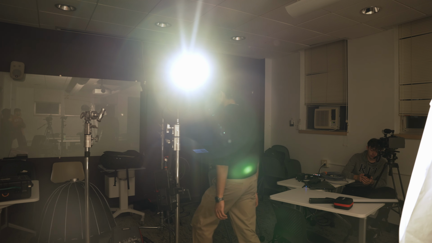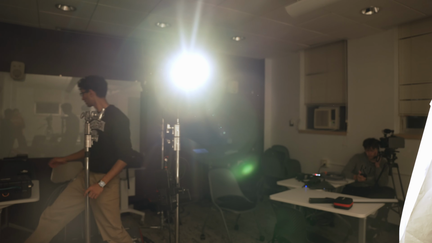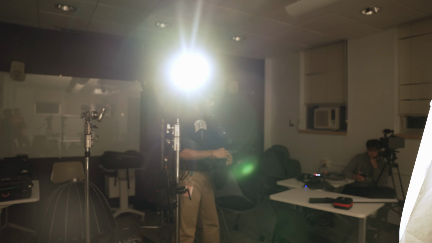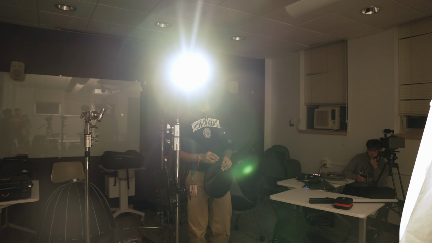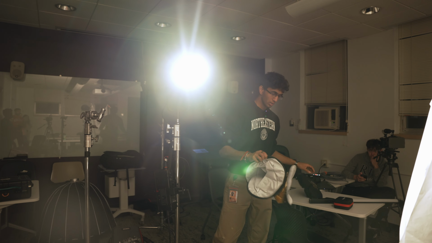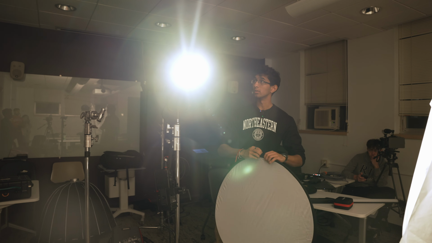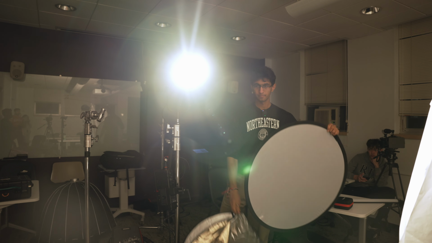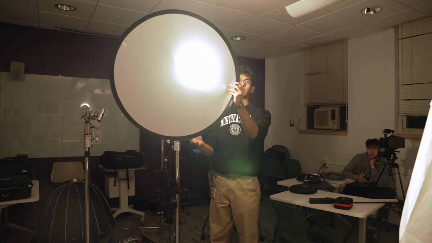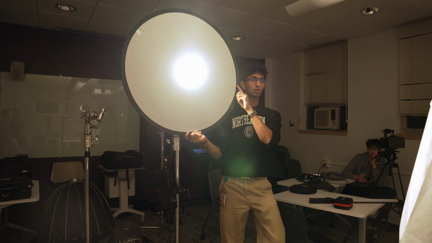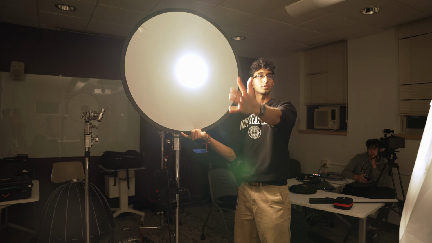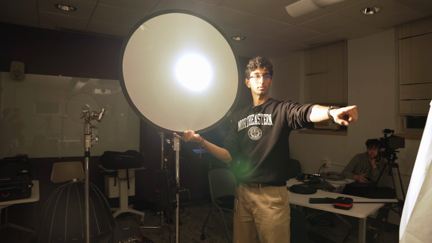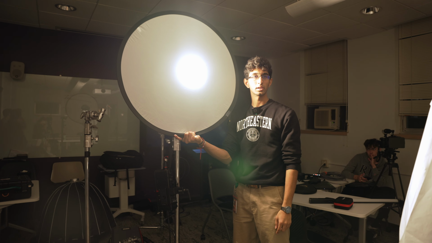So, for example, if I was to take a 5-in-1 reflector like this and put it directly in front of this 300, excuse me, right? We're getting pretty diffused, but if you look, we're still getting pretty sharp shadows, right? If someone wants to take 3 steps this way, yeah, thank you, Aisha.